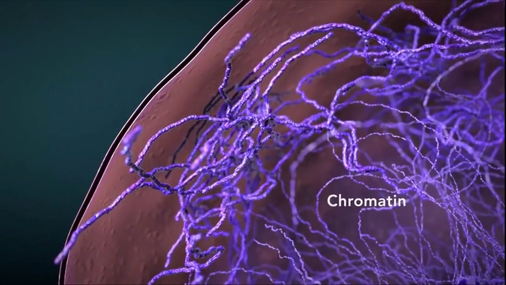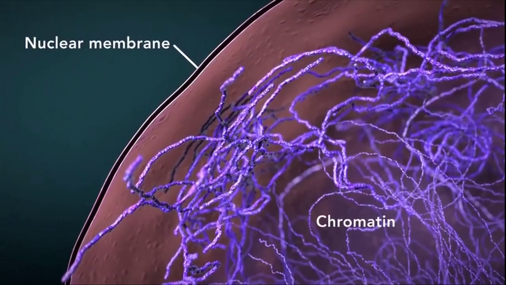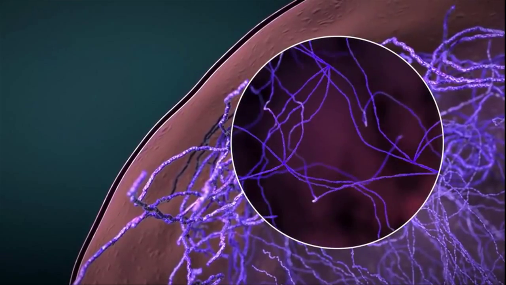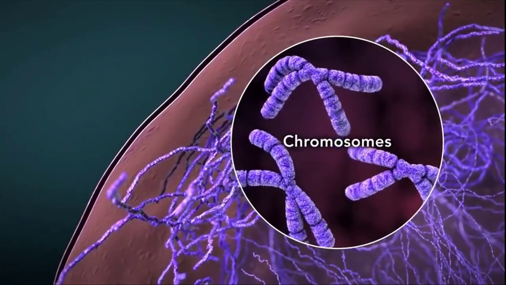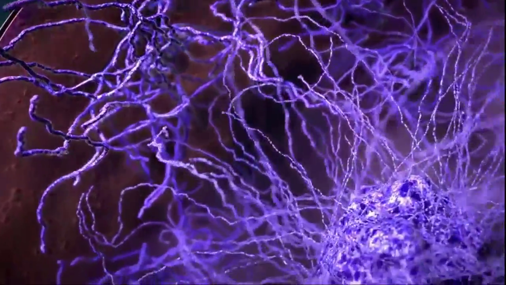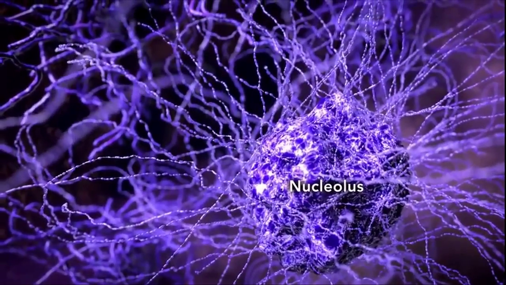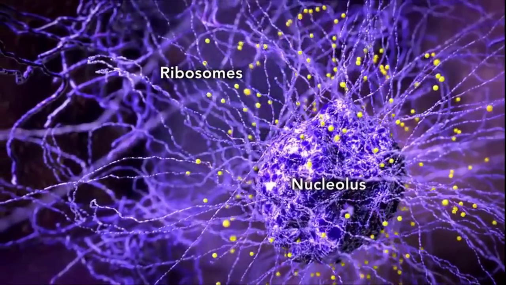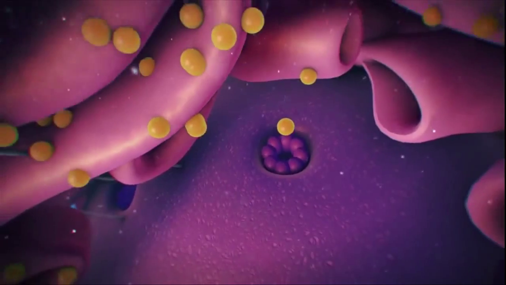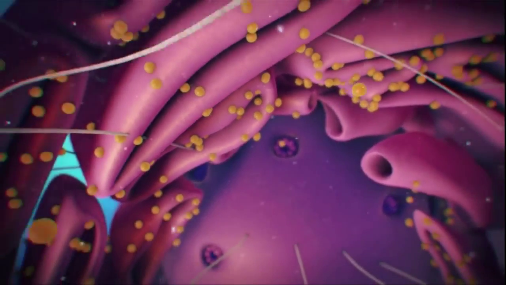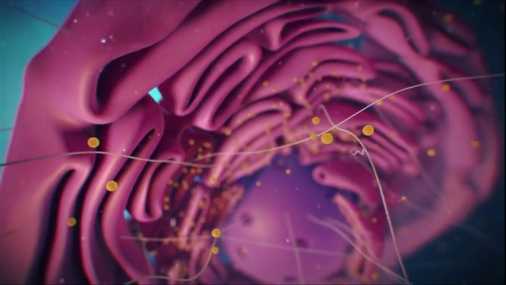Chromatin is the tangled, spread out form of DNA found inside the nuclear membrane. When a cell is ready to divide, DNA condenses into structures known as chromosomes. The nucleus also contains a nucleolus, which is a structure where ribosomes are made. After ribosomes leave the nucleus, they will have the important job of synthesizing, or making, proteins.